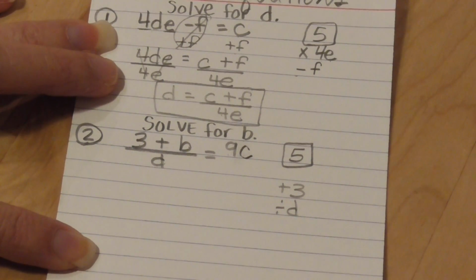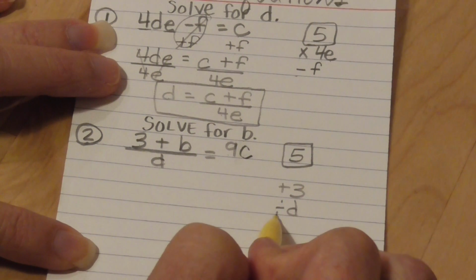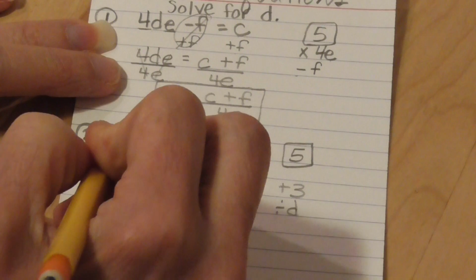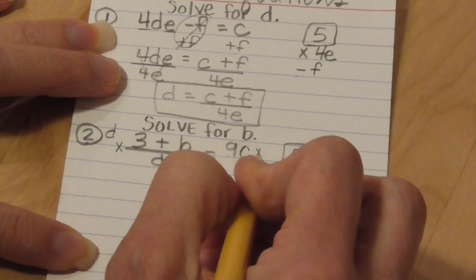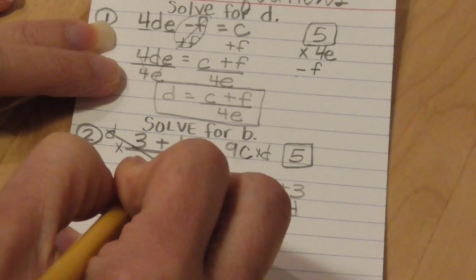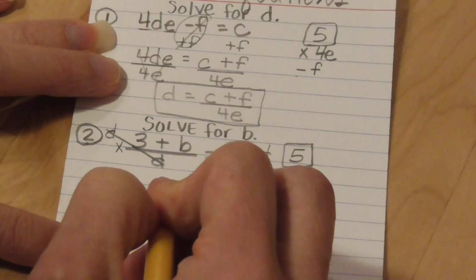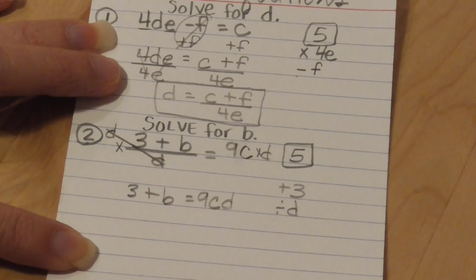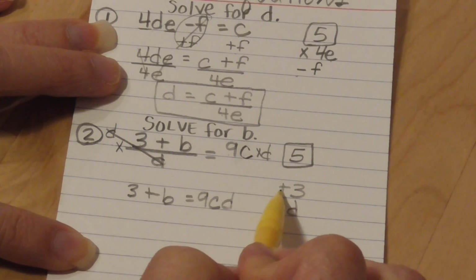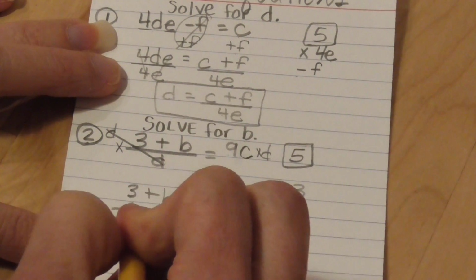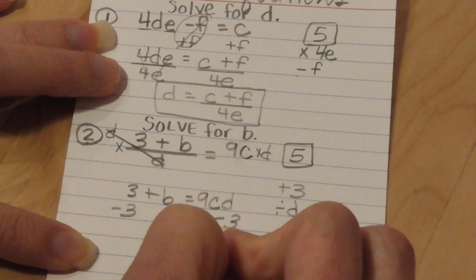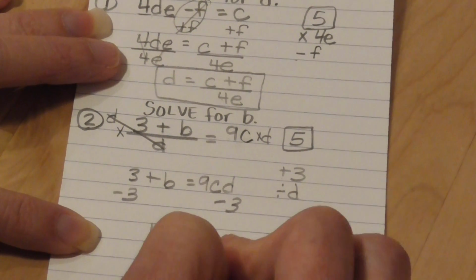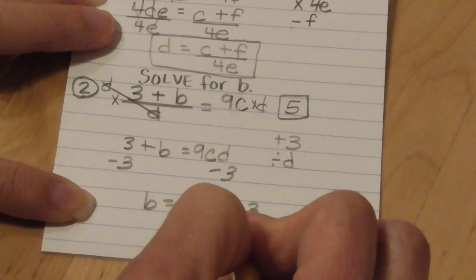You do the inverse in reverse. So the inverse or opposite of dividing by D is multiplying by D. This cancels out. 3 plus B equals 9CD. The opposite of adding 3 is subtracting 3. B equals 9CD minus 3.